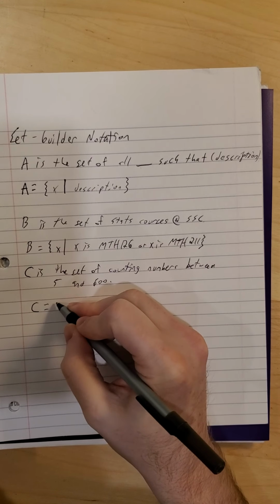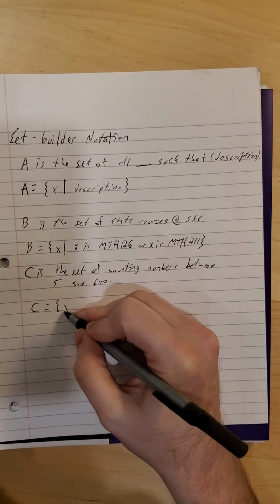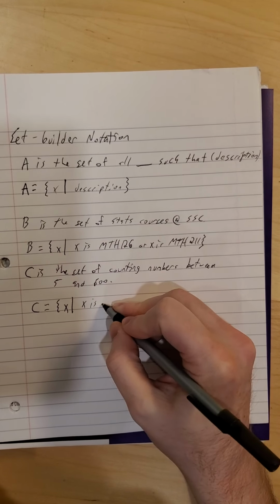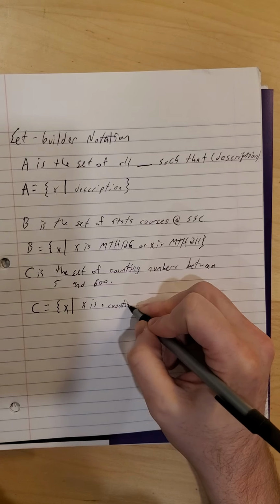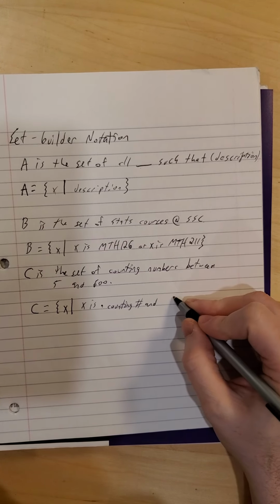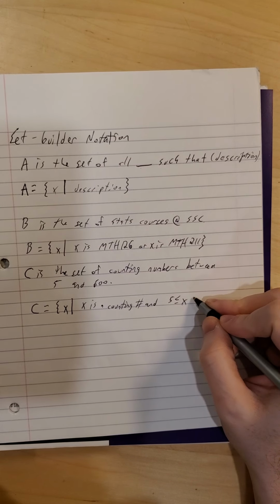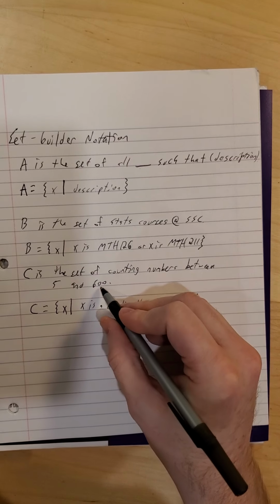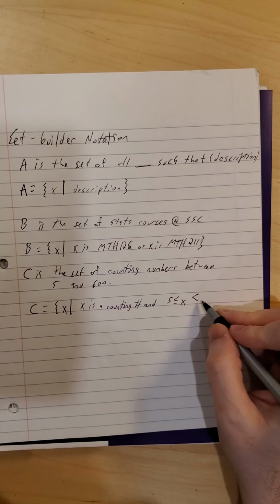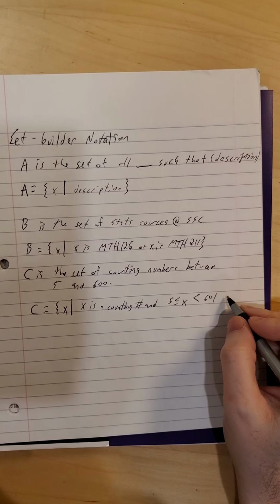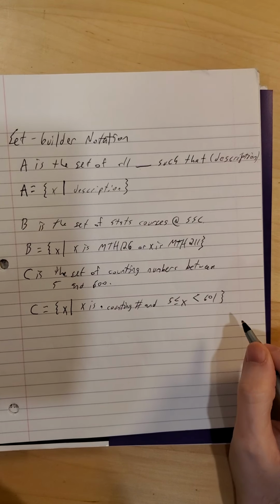So if we want that in set builder notation, C is the set of all X such that X is a counting number and 5 is less than or equal to X, which is less than or equal to 600. I could say strictly less than 601. A couple different ways to say the same thing.